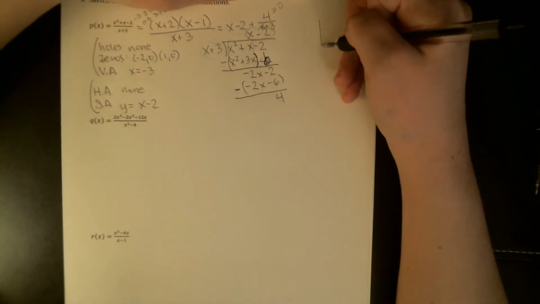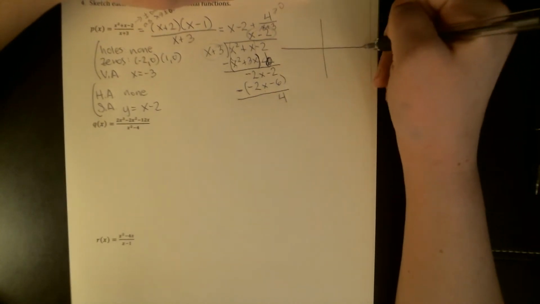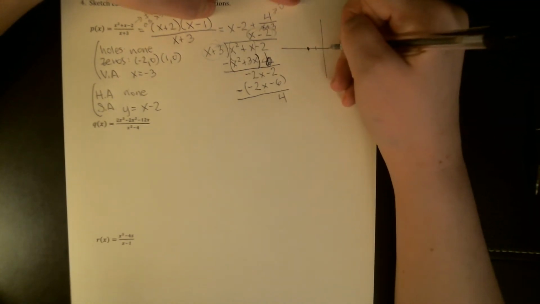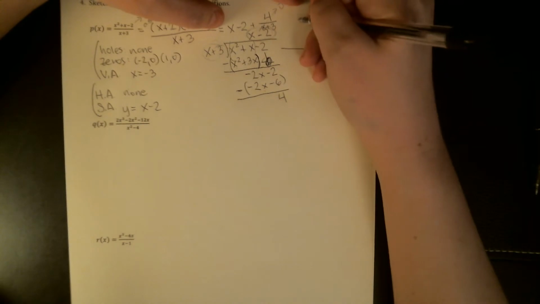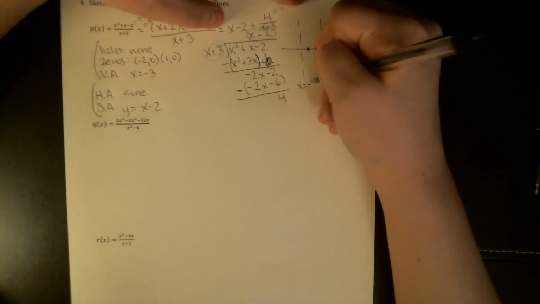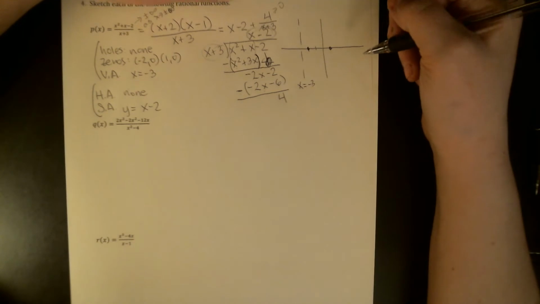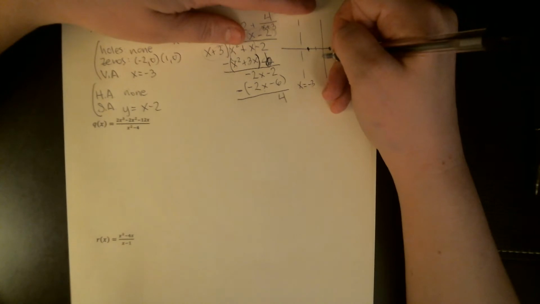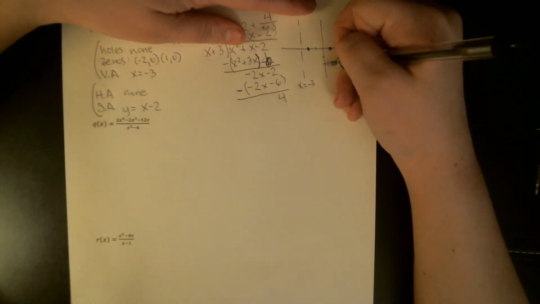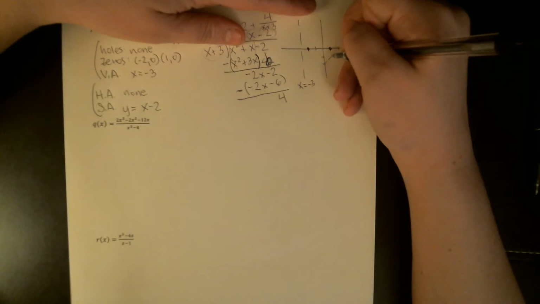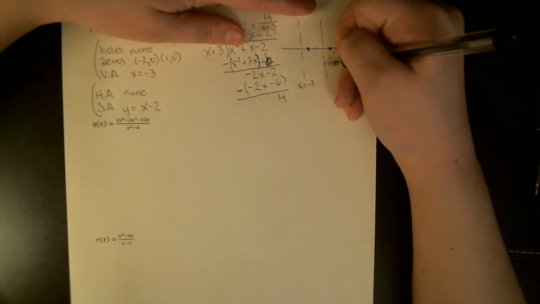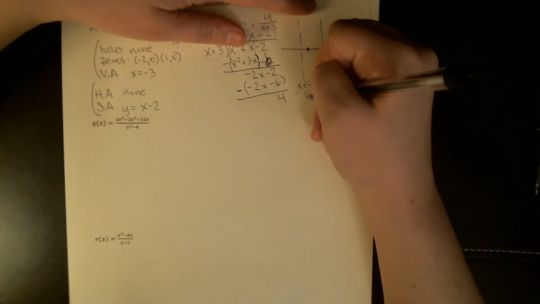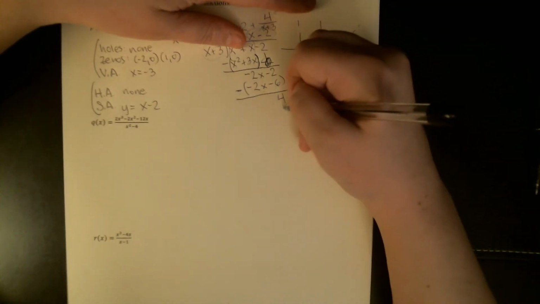Okay, so let's see. I can sneak it in over here. No holes. Zeros at -2 and 1. Vertical asymptote at x equals -3. And then slant asymptote y equals x minus 2. That's a line with a slope of 1 and a y-intercept of -2. So it's going to go over 1, up 1. So it should cross at x equals 2 as well. Just continue. I think I do need more room.